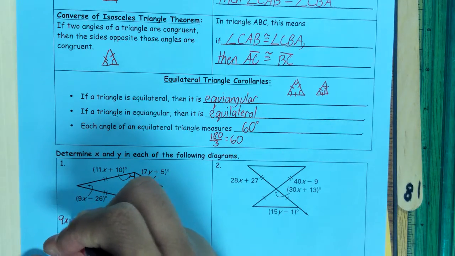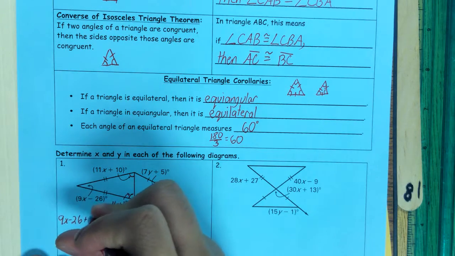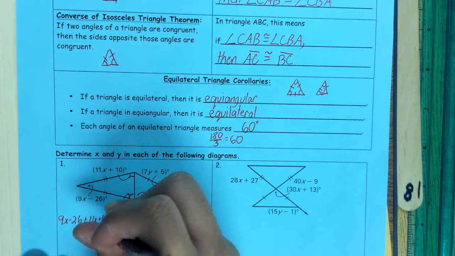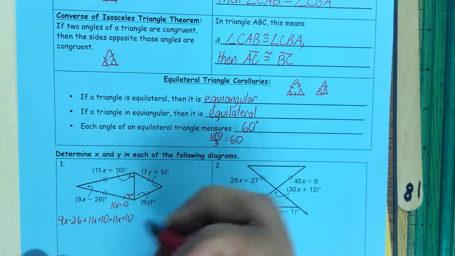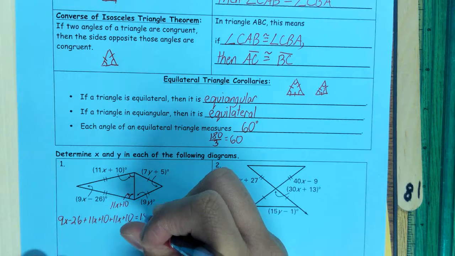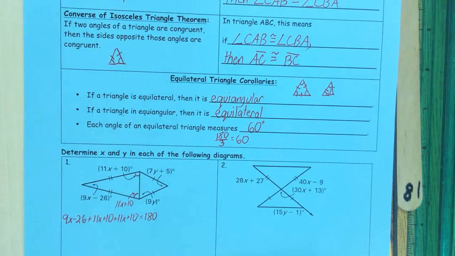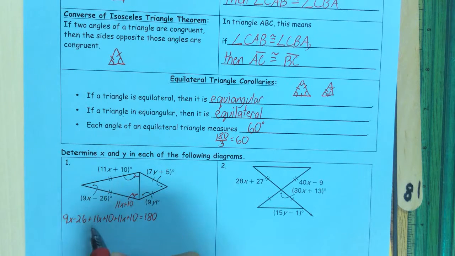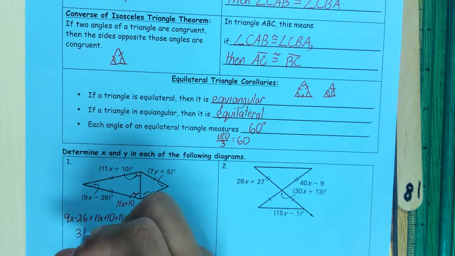9x minus 26, my vertex, plus 11x plus 10 plus another 11x plus 10, my two base angles, and the sum of the angles in my triangle is 180 degrees. Alright, combining like terms, 9x plus 11x plus 11x, that gets me 31x.